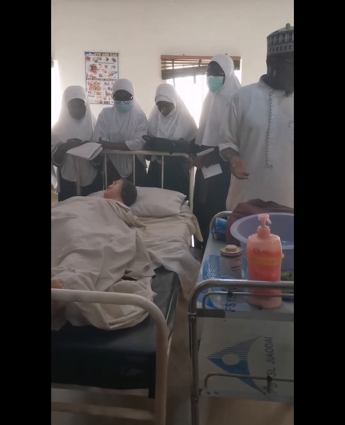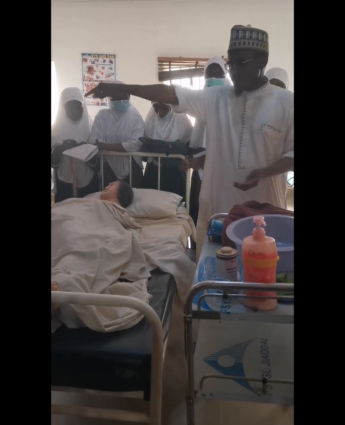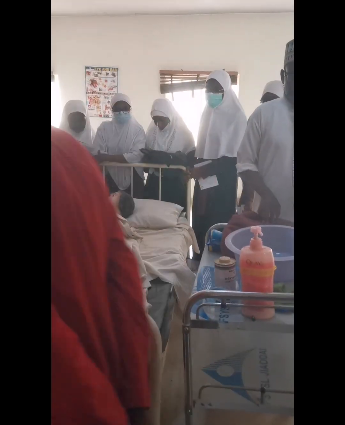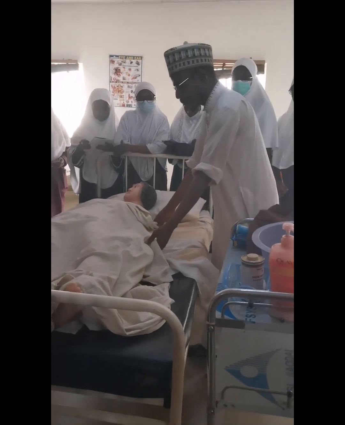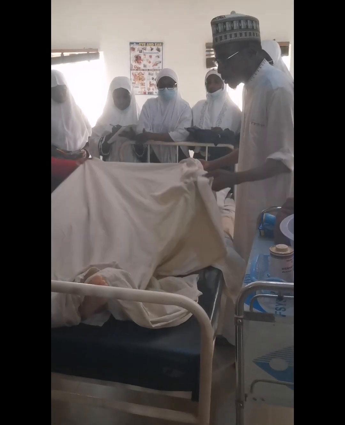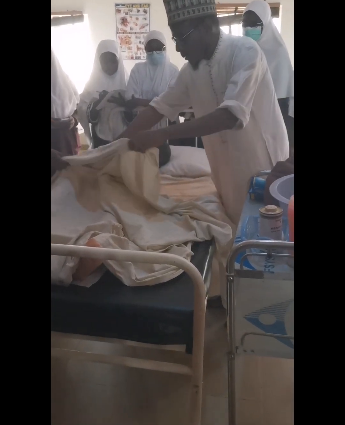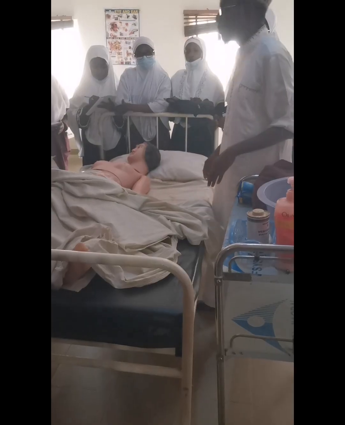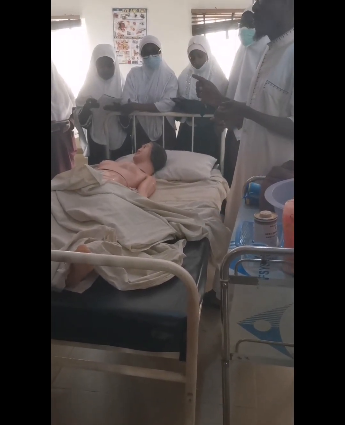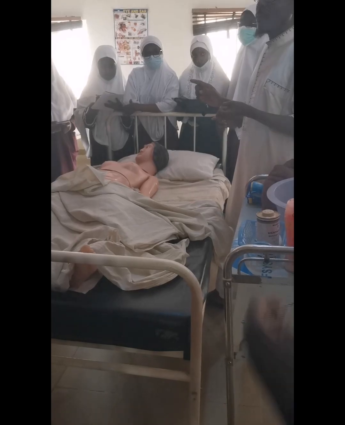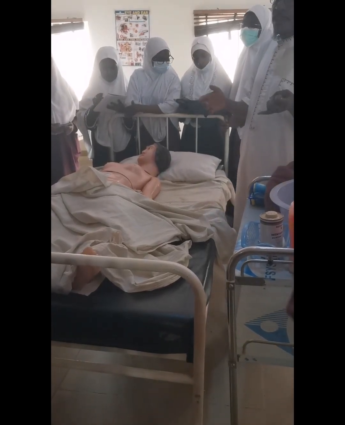So now this is my assistant, on the other side. Critically ill. What do you think are going to be the possible indications? Unconscious patients. Patients who have had a stroke.